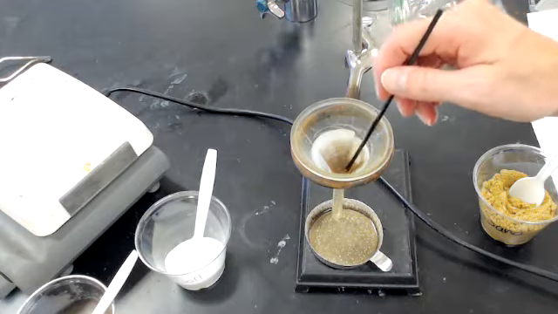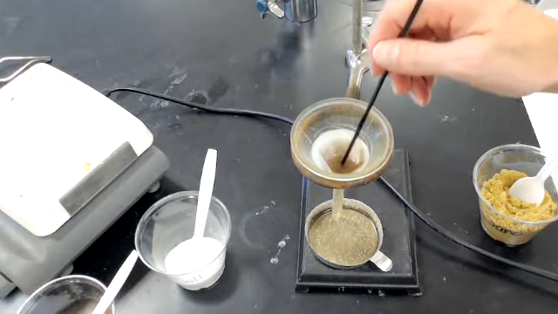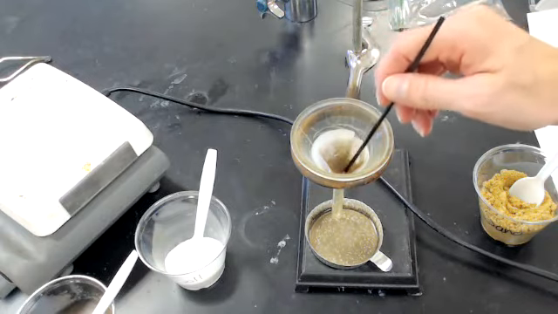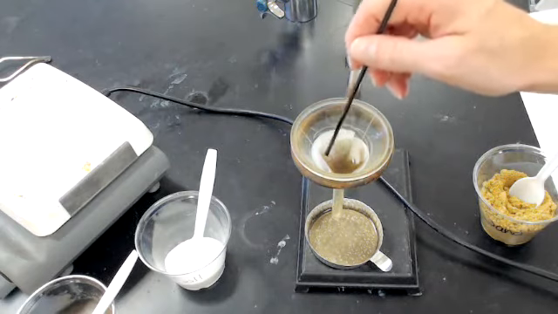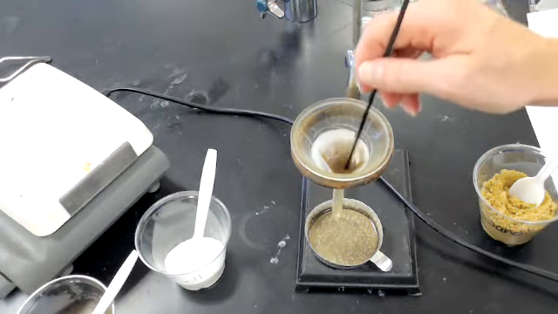I'm giving what's in the filter a little stir, being careful that I don't poke through the filter because that would not help anything. I hope you see how dirty looking my filter is and how clean looking the water in the evaporating dish is.